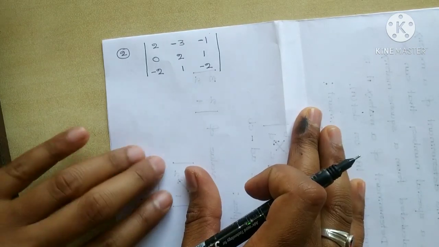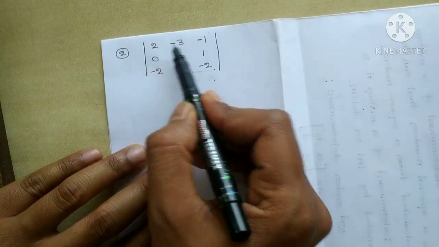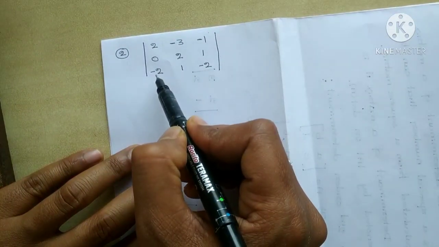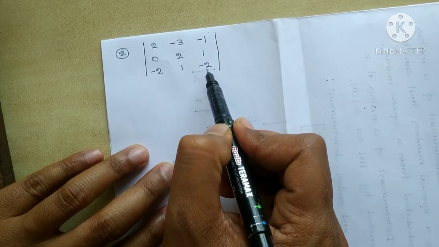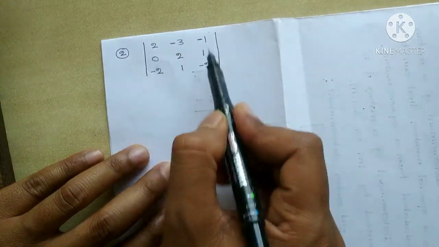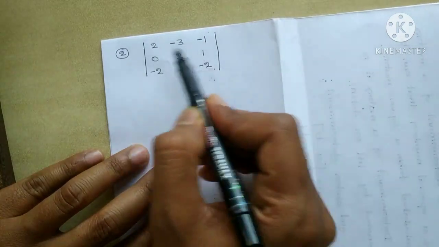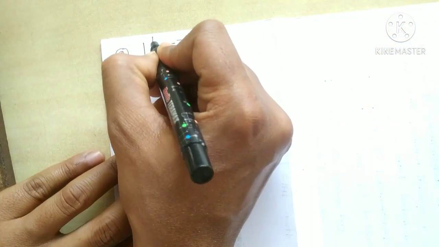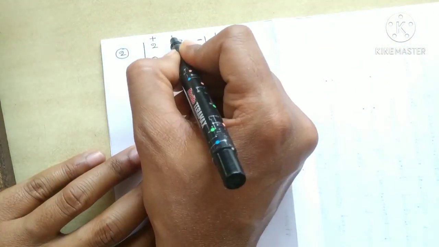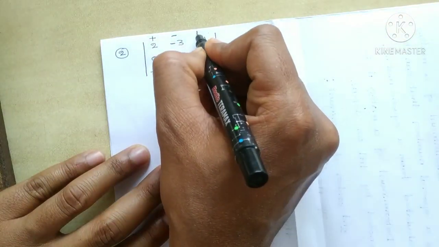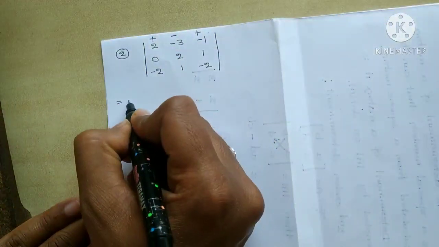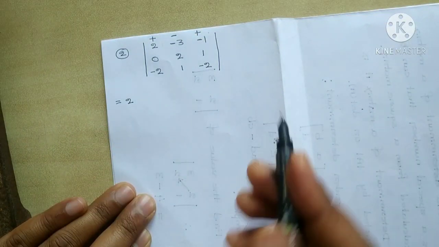Second example, determinant of 2, minus 3, minus 1 first row, 0, 2, 1 second row, minus 2, 1, minus 2 third row. So this is the third order. Now you need to find this third order determinant value. So first step, what to do? Note down plus, second element top minus, third element top plus sign. So first take the first element. What is the first element value here? 2.